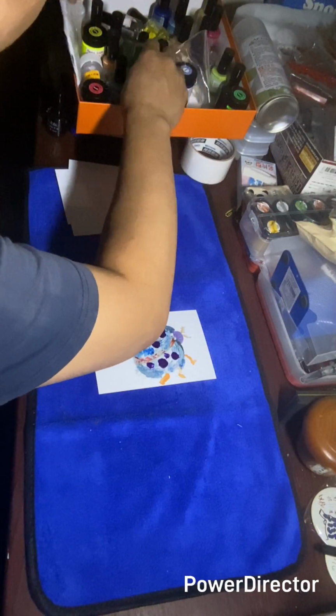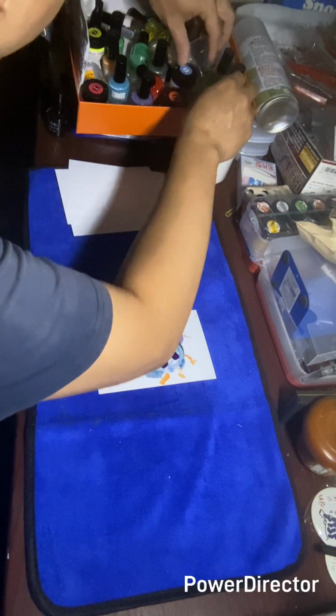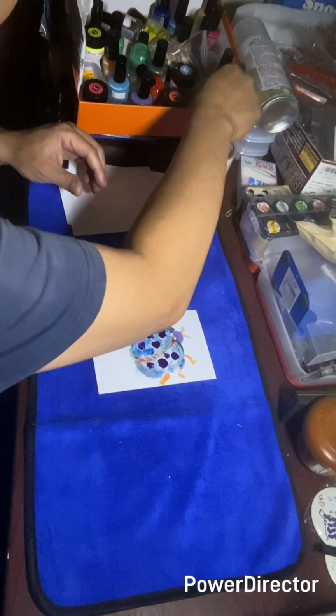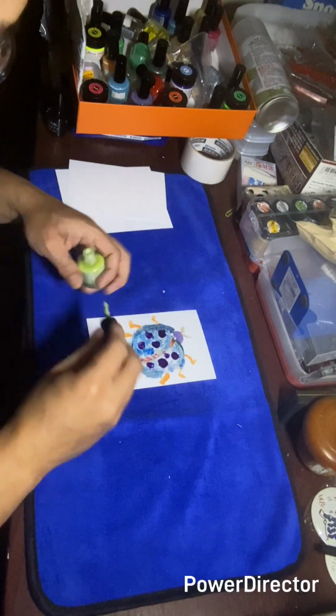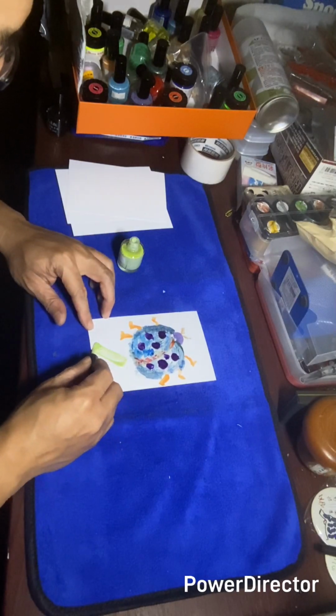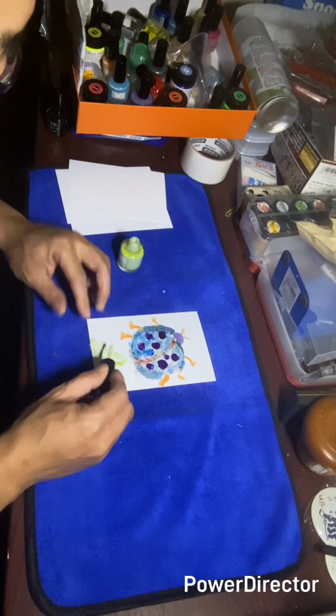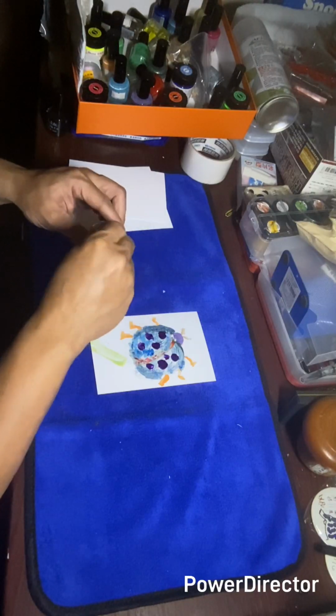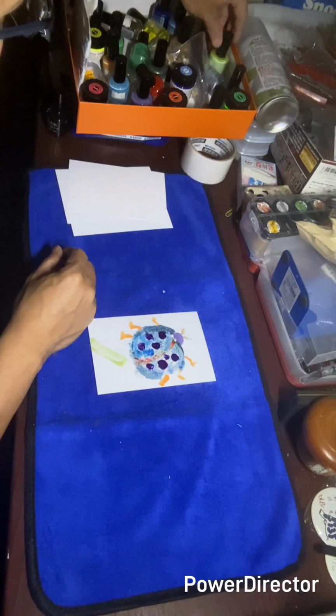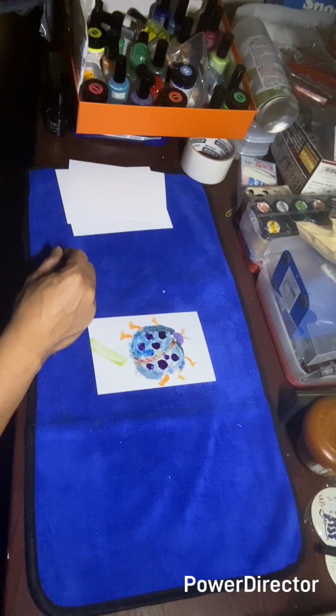So we are going to draw a flower. It is the twig of a flower.